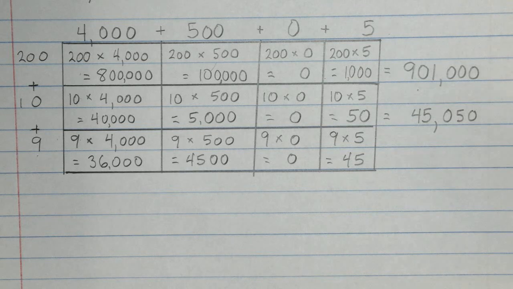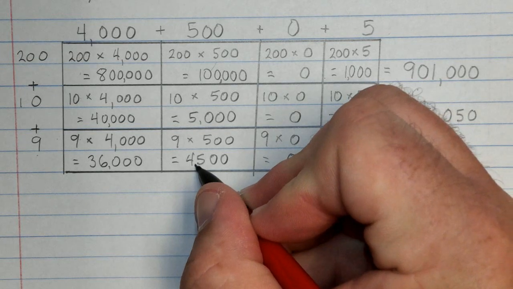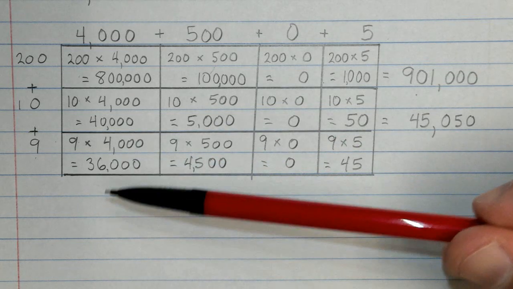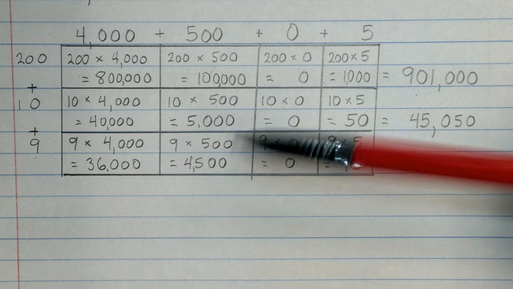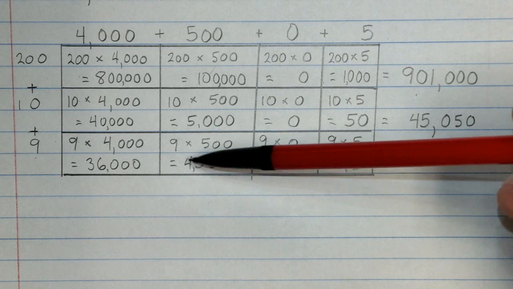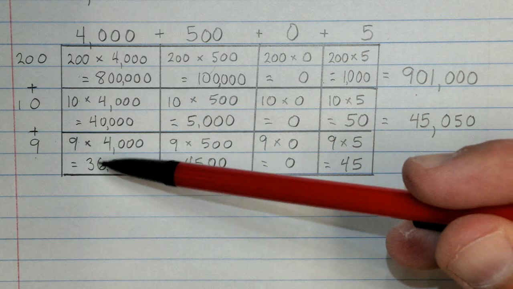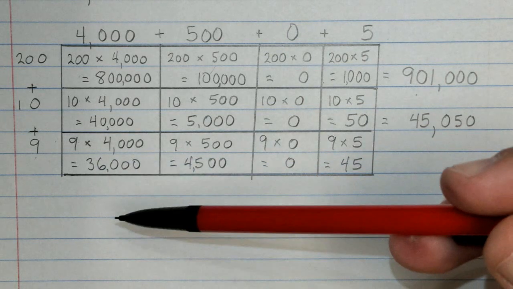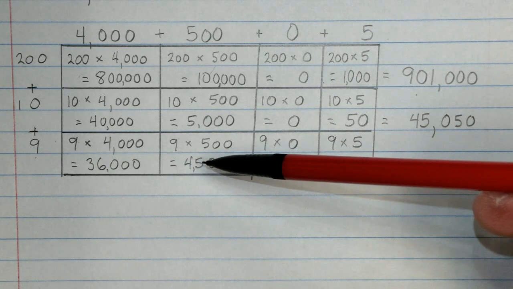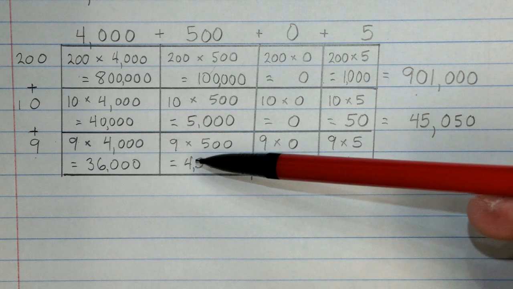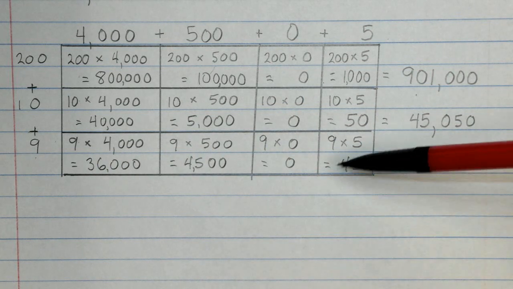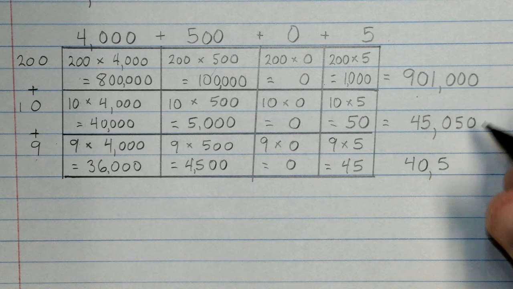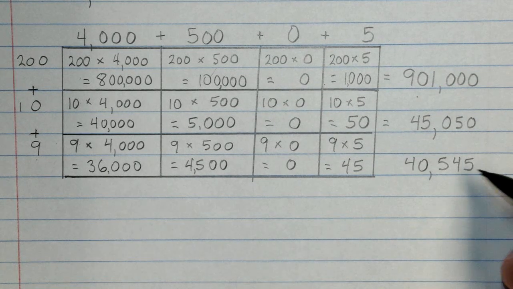Okay. Now this one may be a little trickier to do mentally because we've got the 36,000 plus 4,500. But if you look at it as this 4,000 clicks into the 36. 36,000 plus 4,000 is 40,000. Then we put the 500. So 40,000, 500, and then we add this at the end. We should have 40,545. Okay.